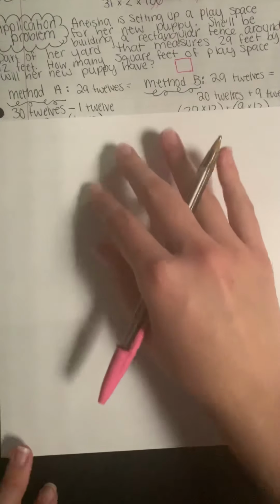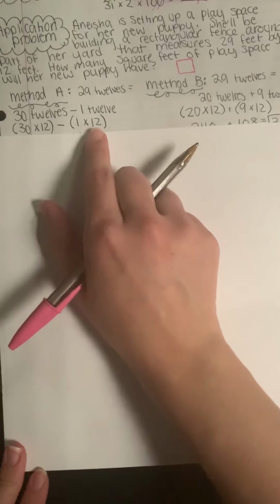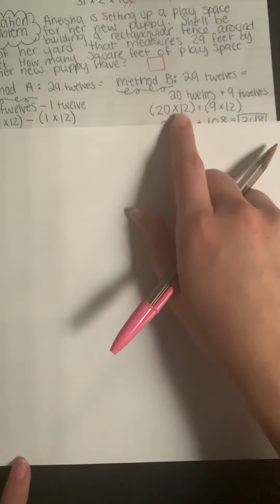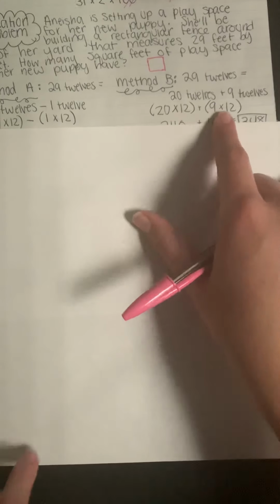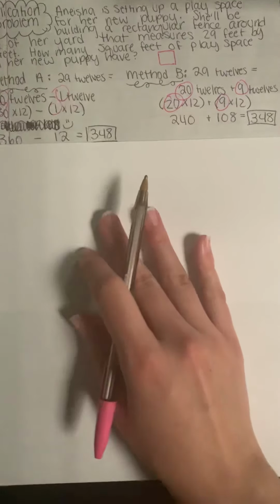Now, if I go with method A, I have 30 times 12 minus 1 times 12. On this side, I would be doing 20 times 12 plus 9 times 12. Do you see where the 20 and the 9 come in when we're using this method? And over here, the 30 and the 1 come back. The 12s is what I'm multiplying each part by.